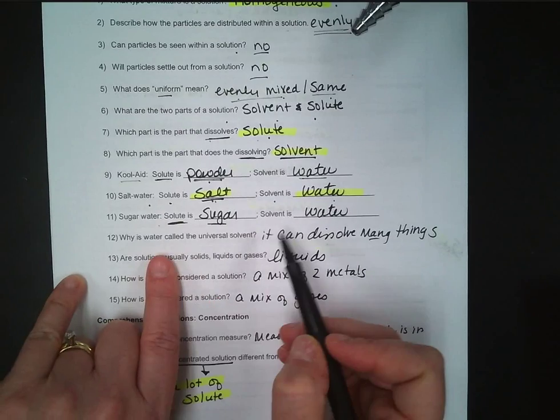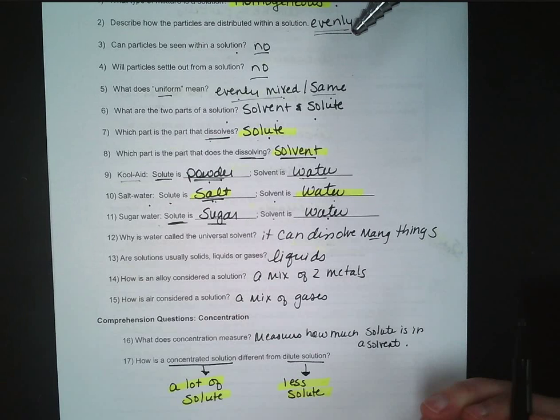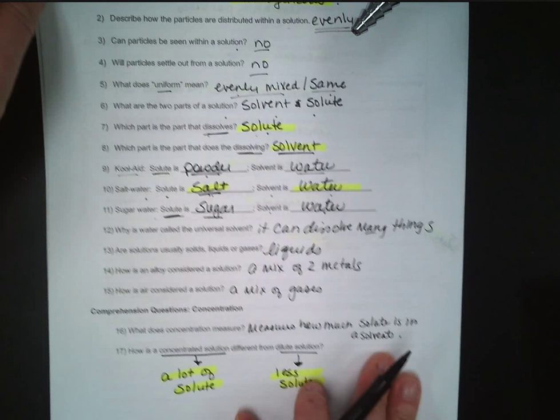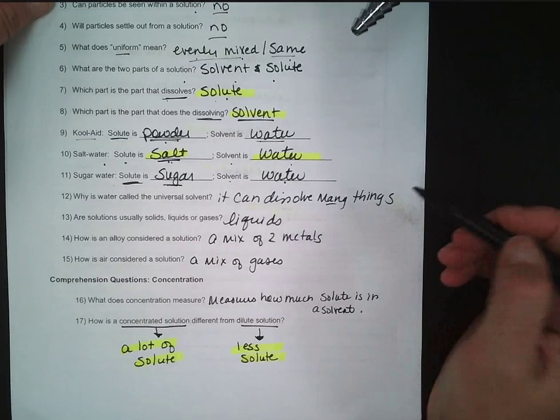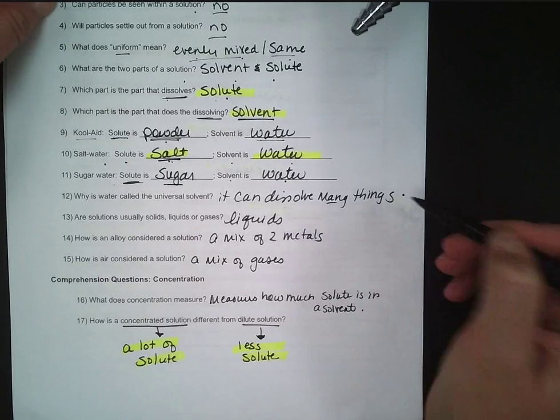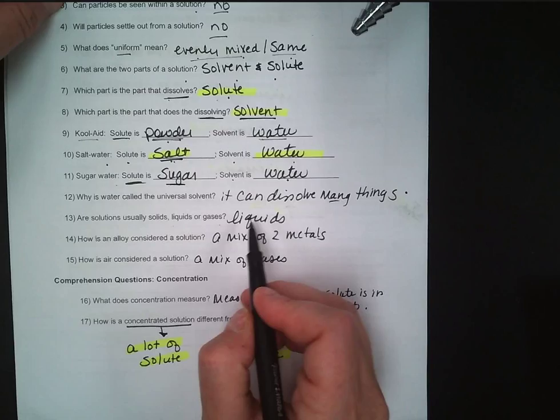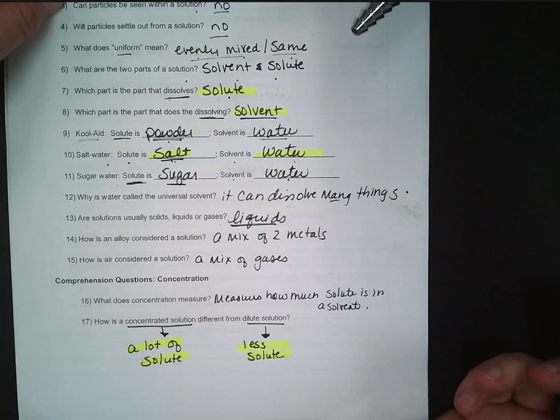And why is water called the universal solvent? We talked before, it can dissolve many, many things, including rock over time. Our solutions, usually solids, liquids, or gases, they're usually liquids. Most of the time, our solutions are usually liquids. They don't have to be. How is an alloy considered a solution?